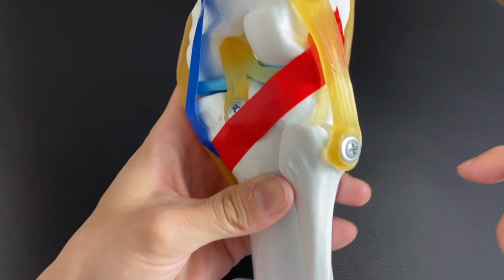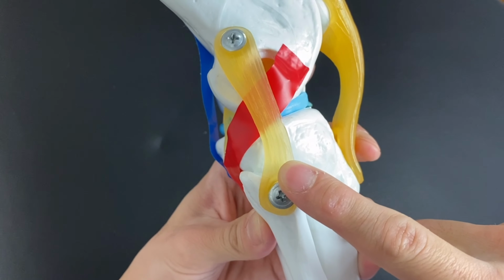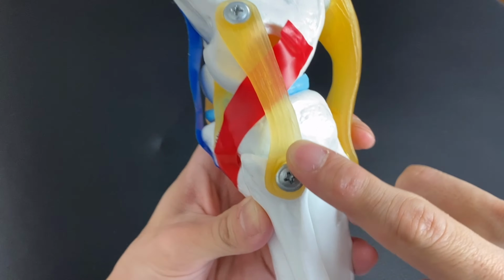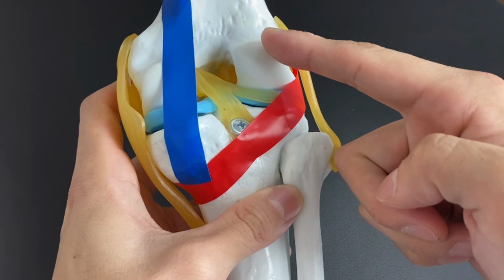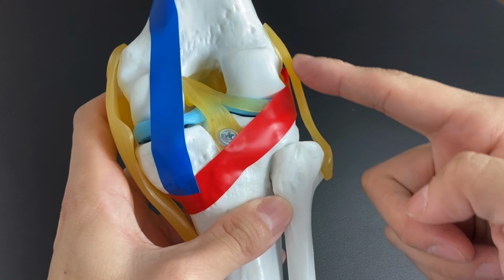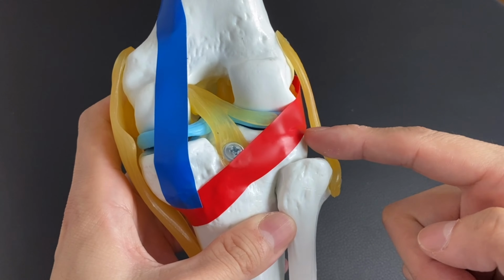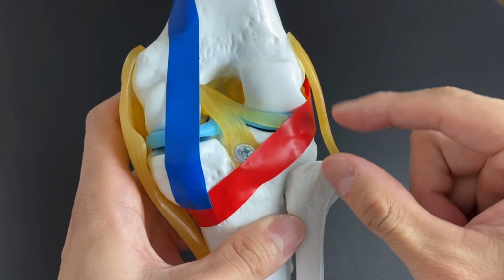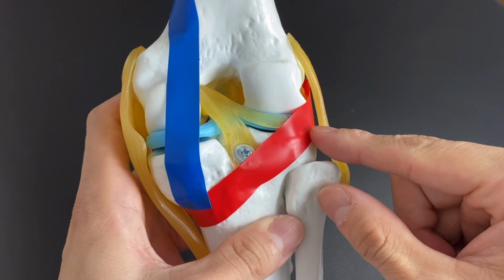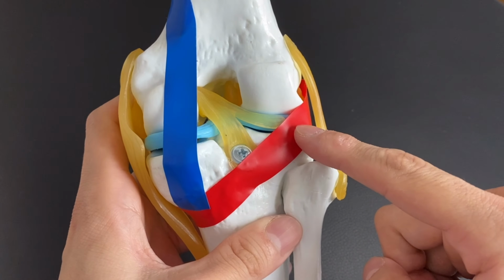Okay, then what is this thing? This is lateral collateral ligament, LCL. Popliteus kind of goes through between the bones and LCL. So this complex is also important. What happens if popliteus gets tight or swollen or gets adhesion here? It affects LCL and of course lateral meniscus.